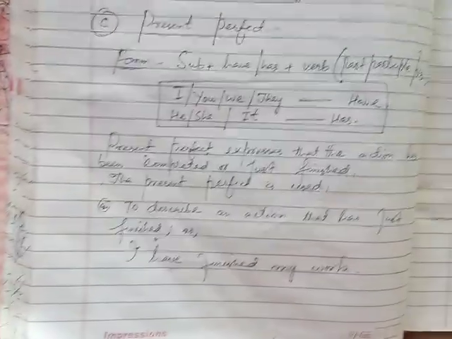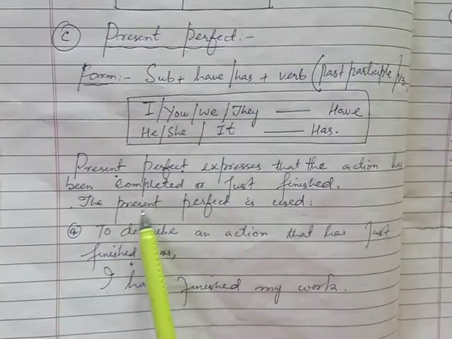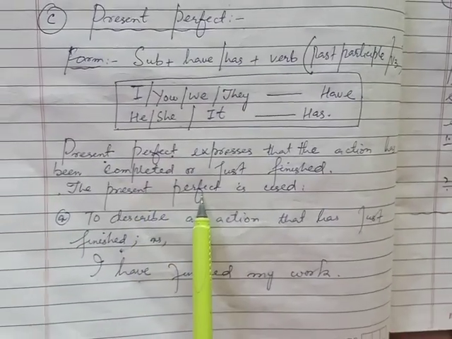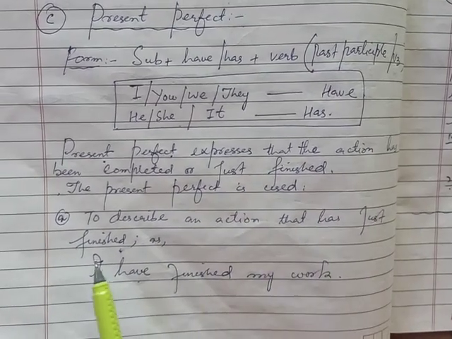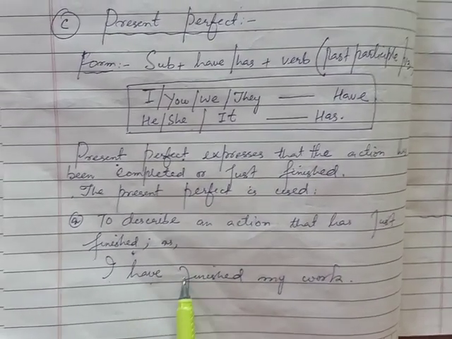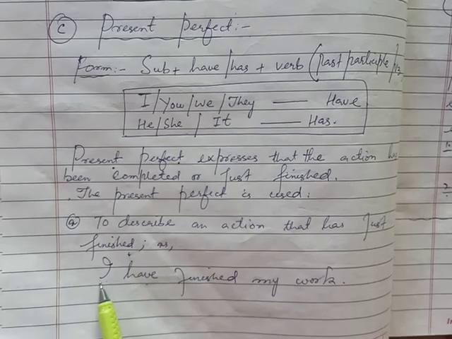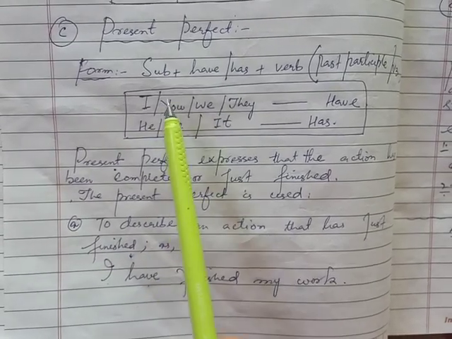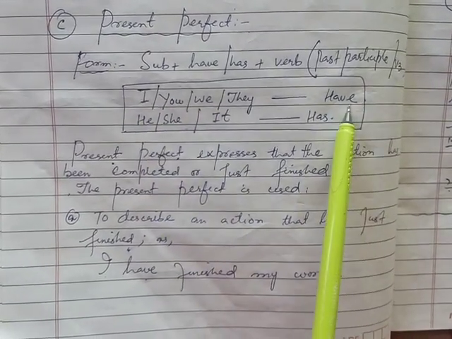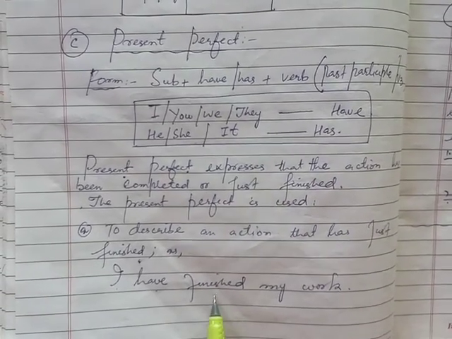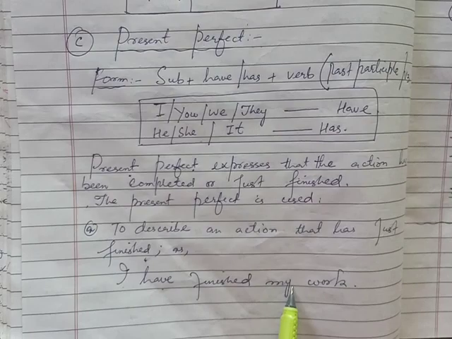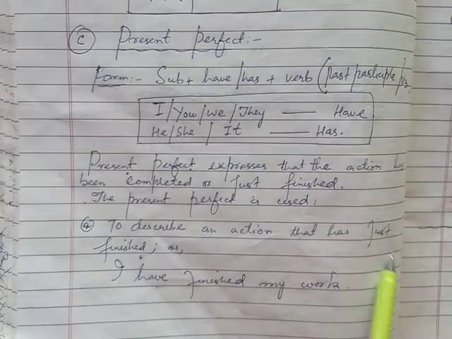Now, what are its uses? The uses of present perfect tense, that's why it can be used. First of all, it's used to describe an action that has just finished. For example, I have finished my work. Look here, my dear students, I plus have. Here I told you, with I, what will be used? Have. Very nice. Then plus third form of verb or past participle form. Finished my work. This is present perfect tense.